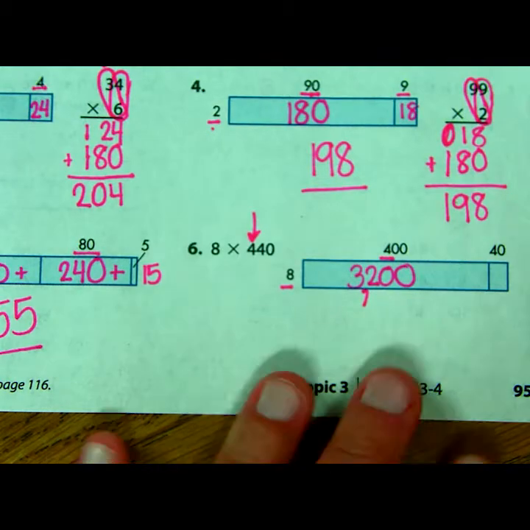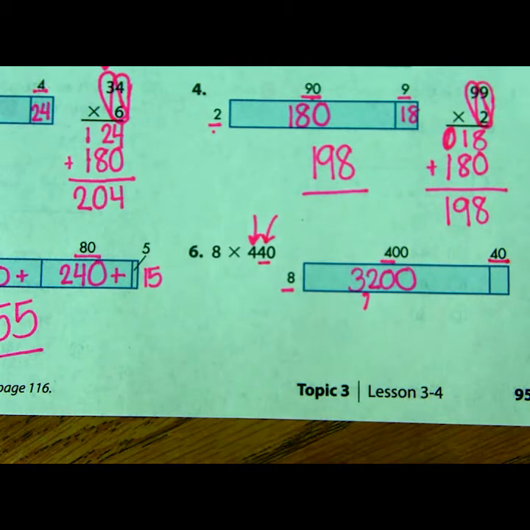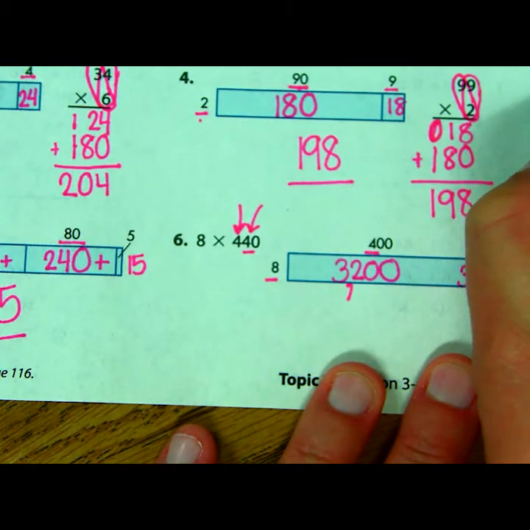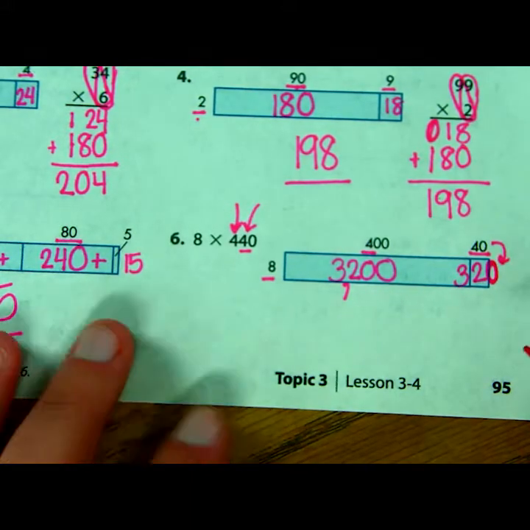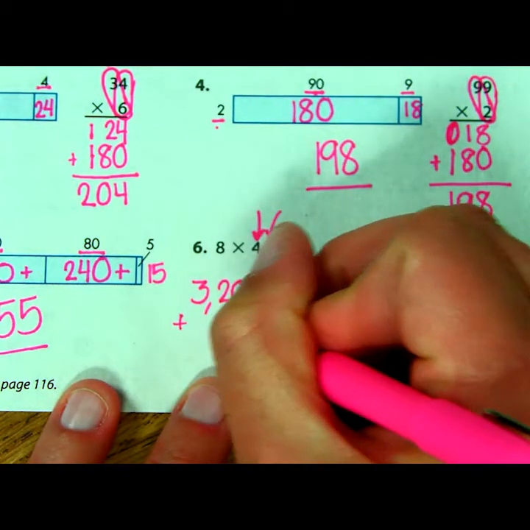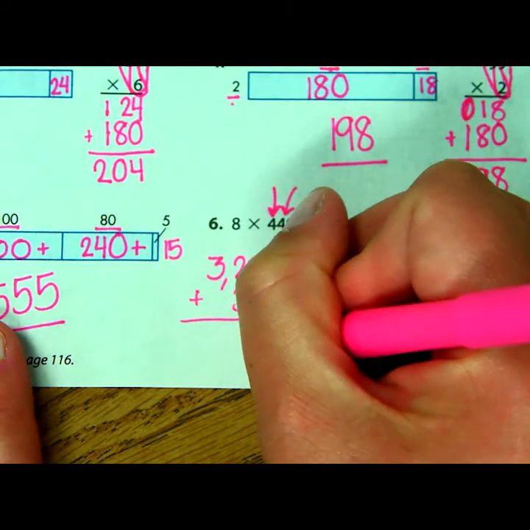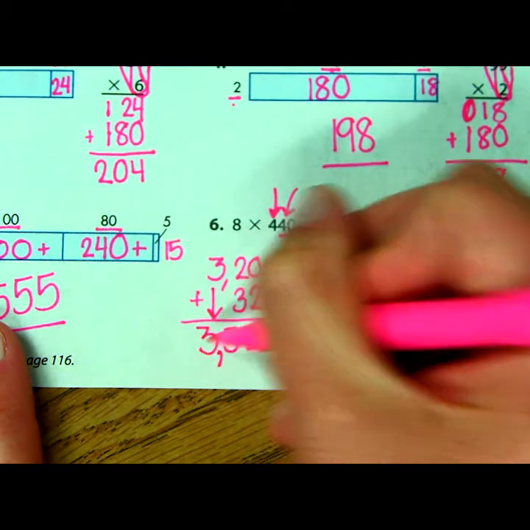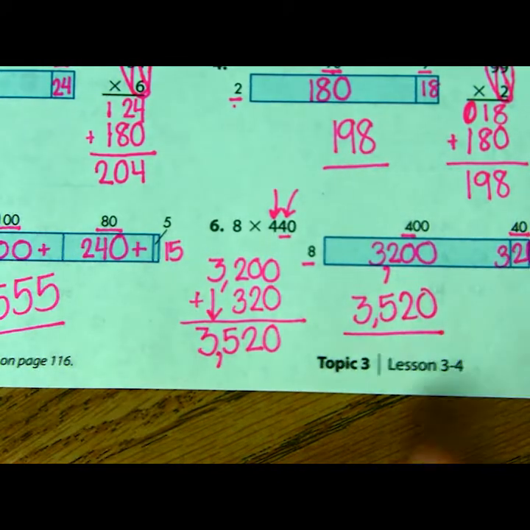Then we're going to multiply by the number in the tens place. If there's a 4 there, it has a value of 40. 8 times 40, I don't know that, but I do know 8 times 4, that's 32. But because I'm multiplying by the tens place, I'm going to add my 0. So now I can add these two partial products together. 3,200 plus 320. 0 plus 0 is 0. 2 plus 0 is 2. 2 plus 3, 5. 3, bring it down. 3,520.